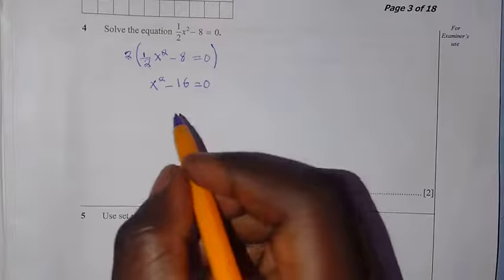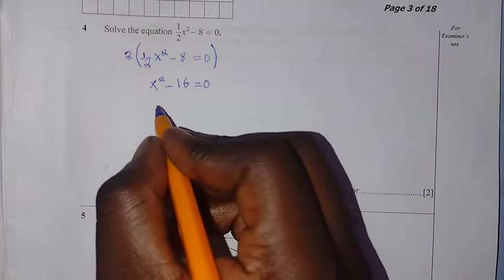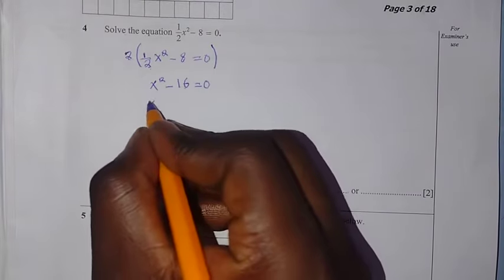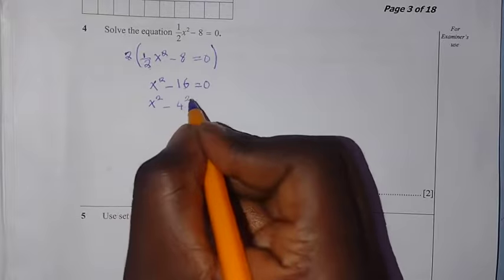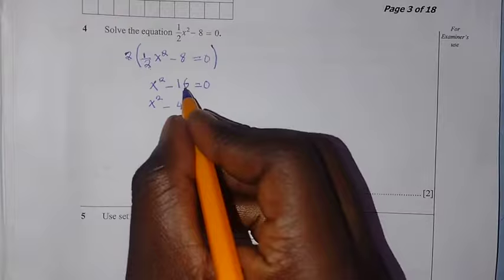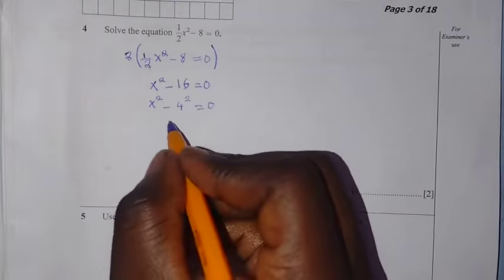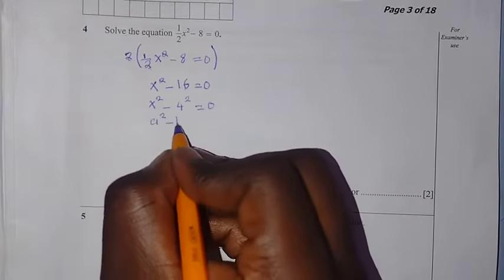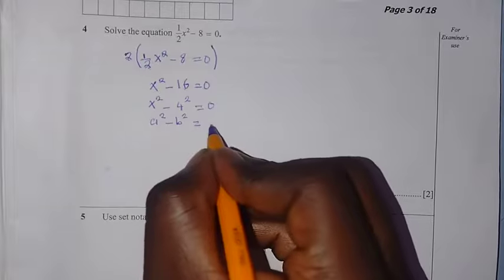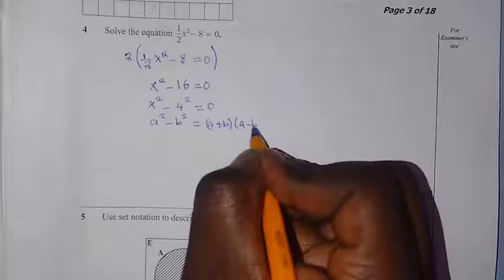From here, you have seen this 16, and 16 is a perfect square number, so you can write it in index form with a power of 2, because this x squared is squared. 16 can be written as 4 to the power 2, which is 4 times 4, the same as 16, then equal to 0. Then from here we can apply the difference of two squares, of which we know that if you have a squared minus b squared, this is equal to a plus b, then a minus b.